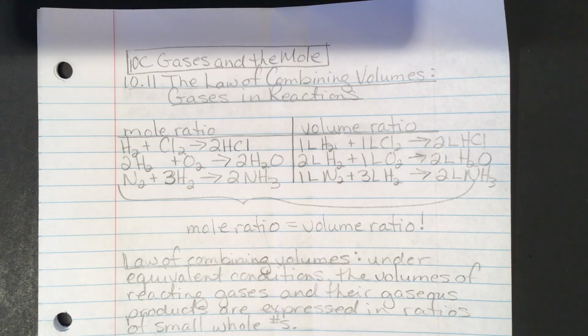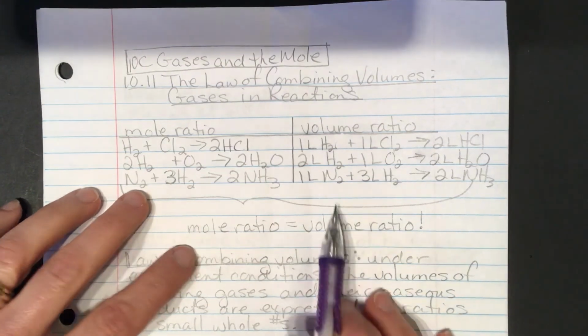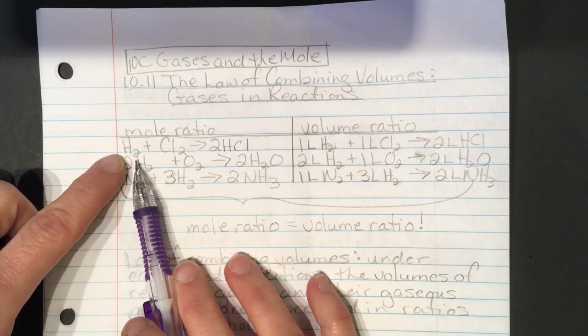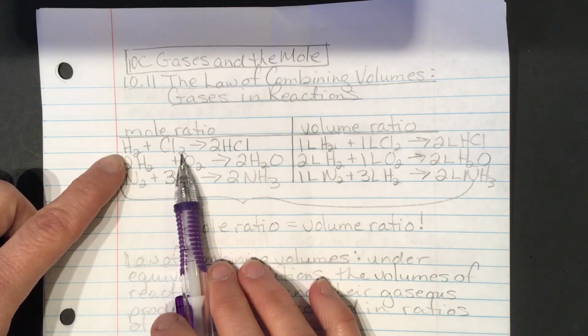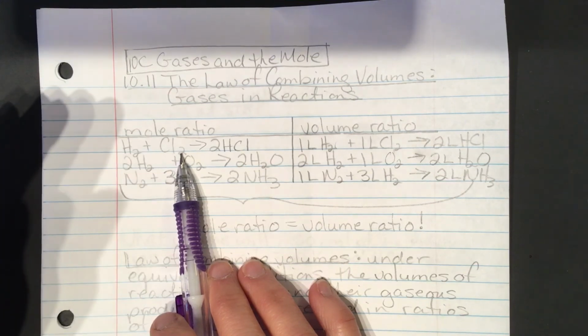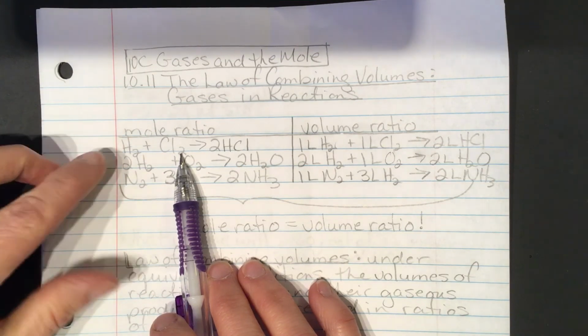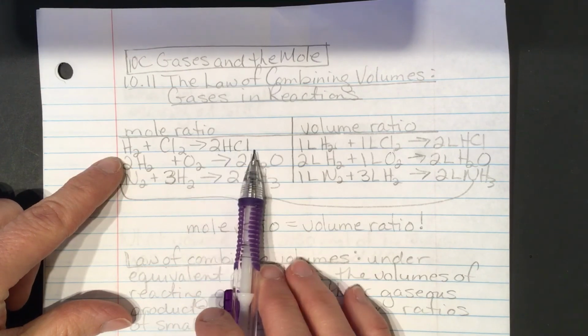So Gay-Lussac studied gases, and he actually came up with this law of combining gases. He observed that when you combined 1 mole of hydrogen gas plus 1 mole of chlorine gas, and actually he didn't know anything about the mole, but this was later discovered, you get 2 moles of hydrogen chloride.